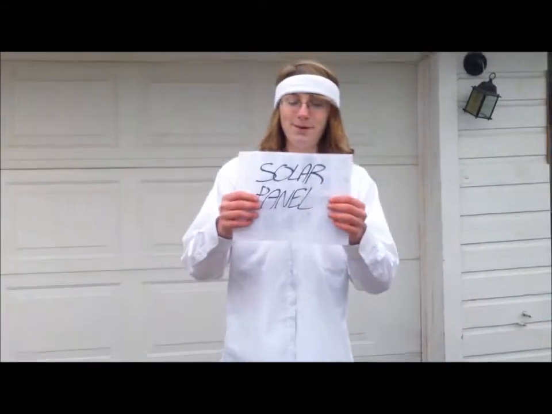A chloroplast uses energy from the sunlight to make energy-rich food, such as this grape. We're going to put this solar panel on the roof to show how a solar panel is like a chloroplast.